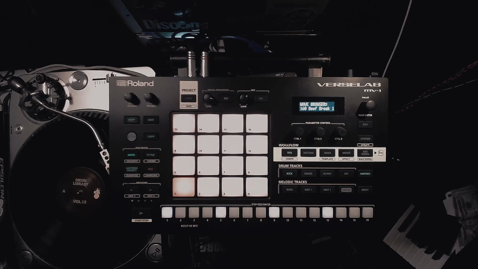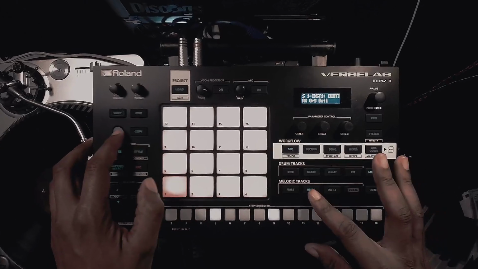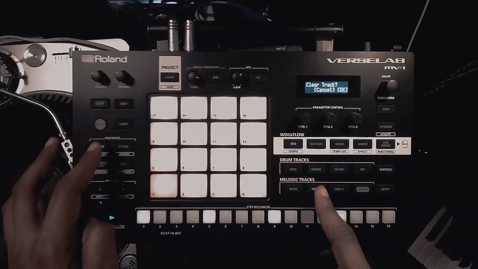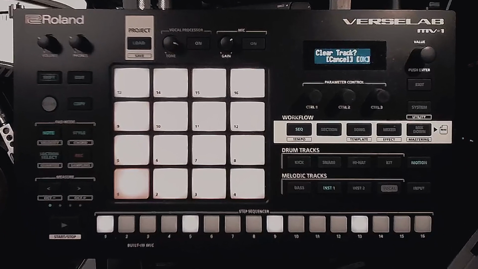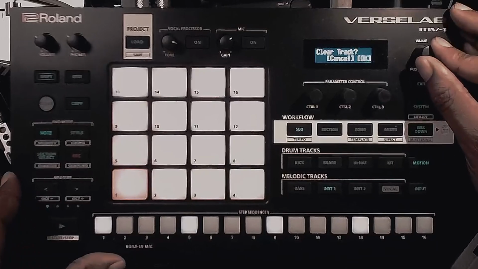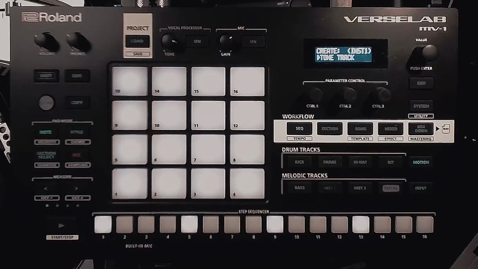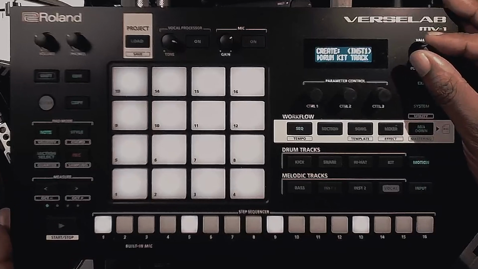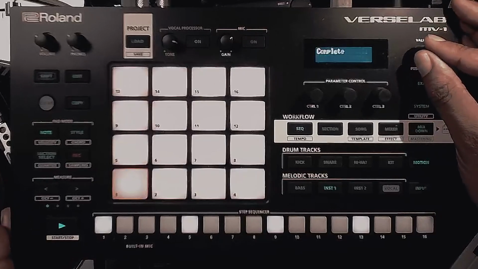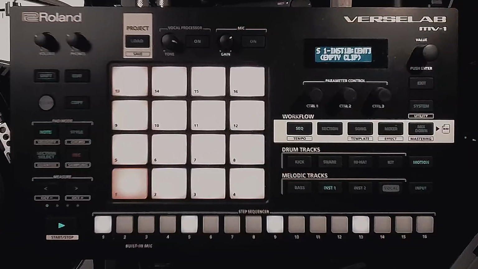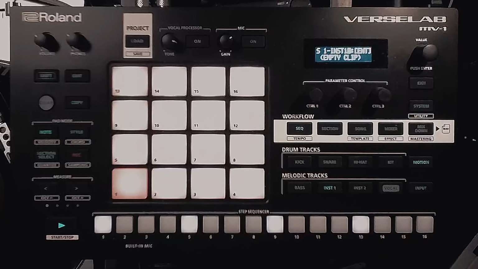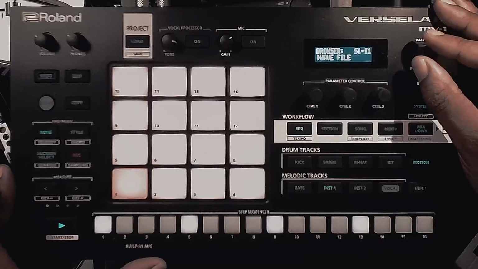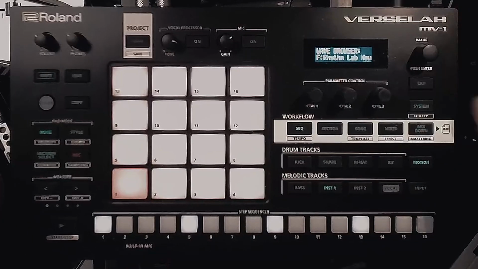Last but not least though, there is another feature I want to talk about. To set up a looper track, I'm going to clear this track, hold clear, and then press the instrument tracks 1 and 2 because those are the ones that have access to the looper. Hit OK. And then it will give you different options like tone track, drum track, and then looper track. And it's complete. It says empty clip. So what we're going to do is load in a drum loop.